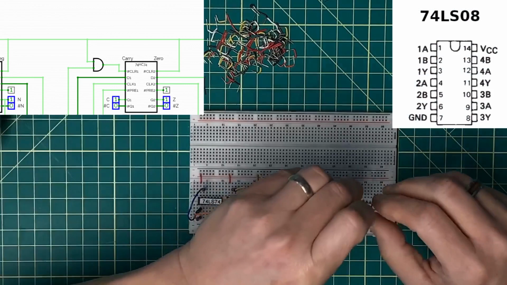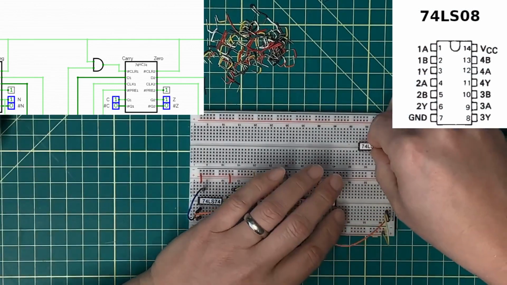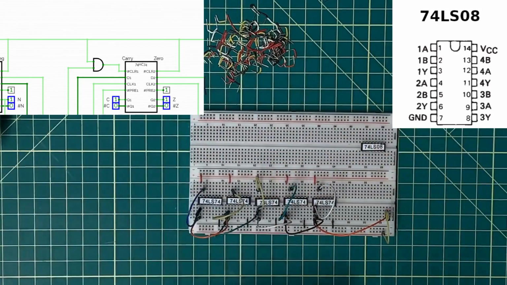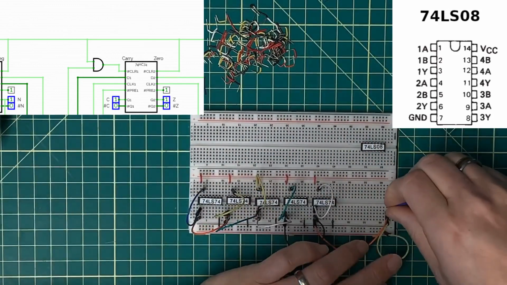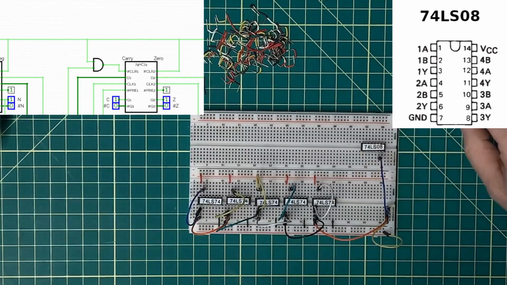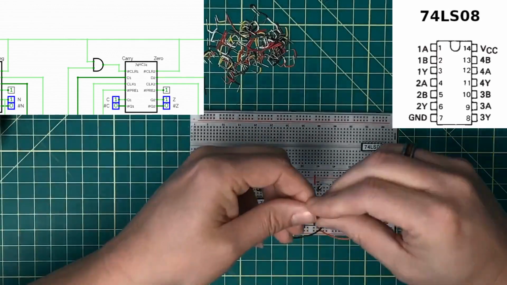I also need to wire that clear signal into, and I'll put it up here, I guess, a 74LS08. That is an AND gate, and that needs to go into one of the inputs of the AND gate. Let's see here. Let's get power and ground in there first.